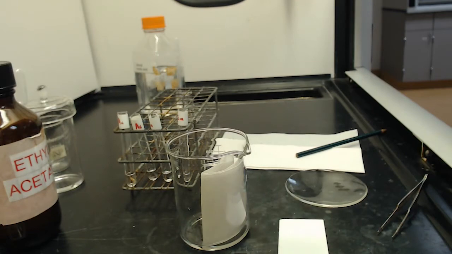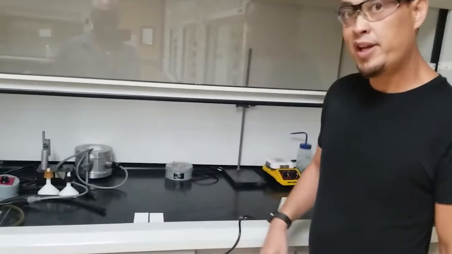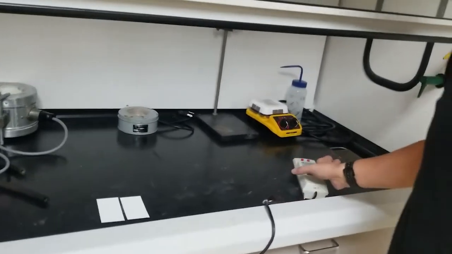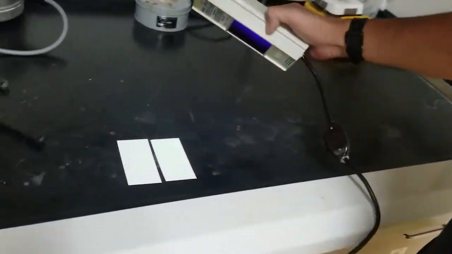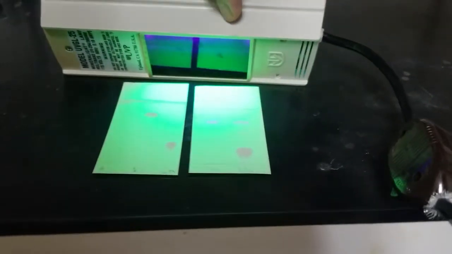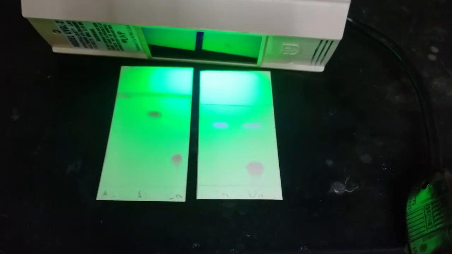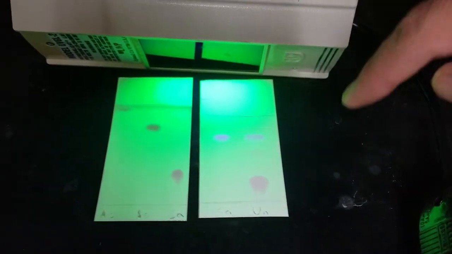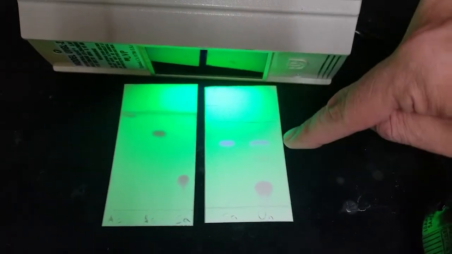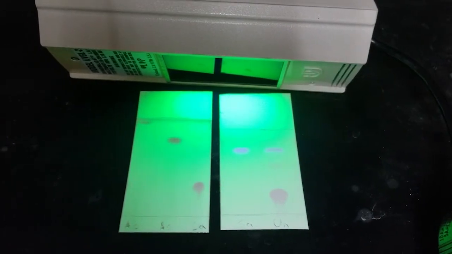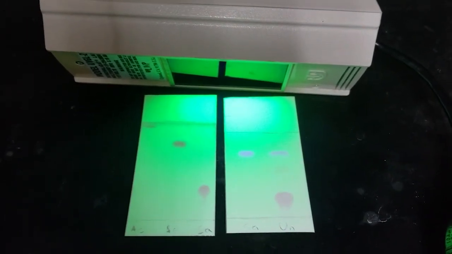Okay, so now we're going to do the part where we develop the plates. As you may see, we can't really see anything on there right now. So the way that we develop the plates here is we use a UV light. It turns out that these particular compounds show up plain as day under the UV light. So we can see there that we have some separations. In order to actually get this data though, you want to go ahead and draw circles around the spots that you see and then bring it back to the bench and measure with a pencil.